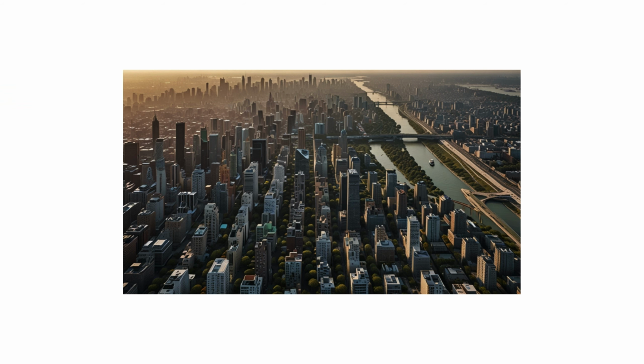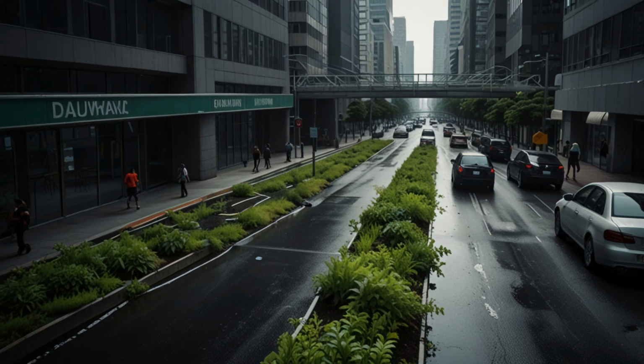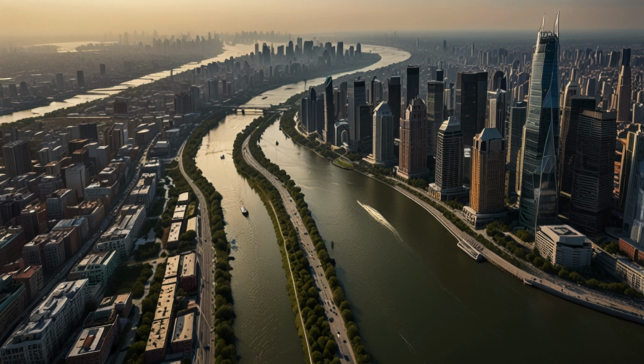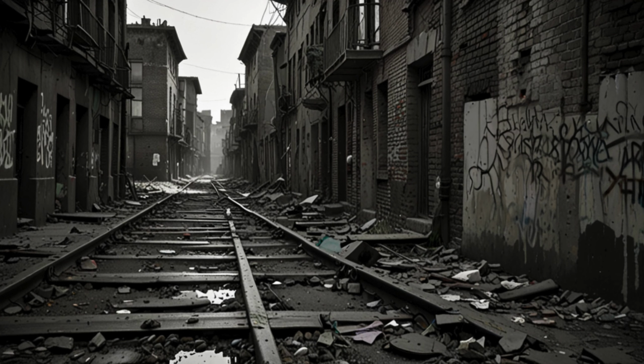Cities must find ways to integrate social equity into their urban genome, ensuring that all citizens have access to basic services, education, and employment opportunities. Urban renewal projects, affordable housing initiatives, and inclusive governance structures will be essential in creating cities that are not only resilient but also just and equitable.